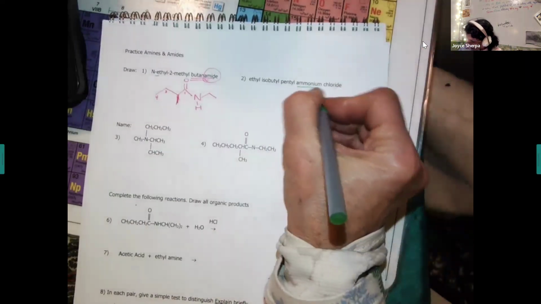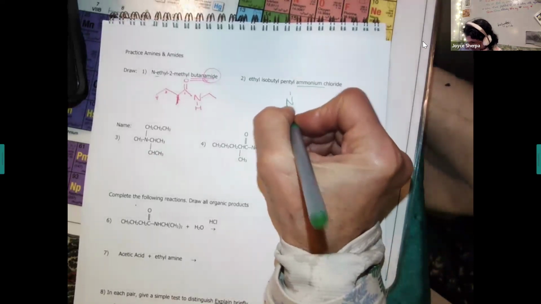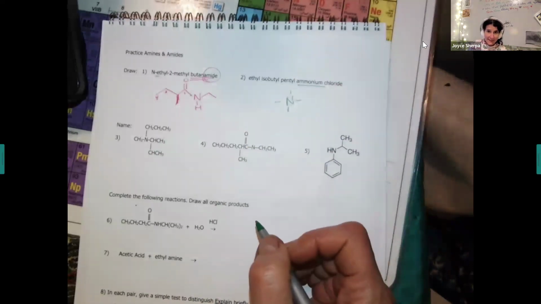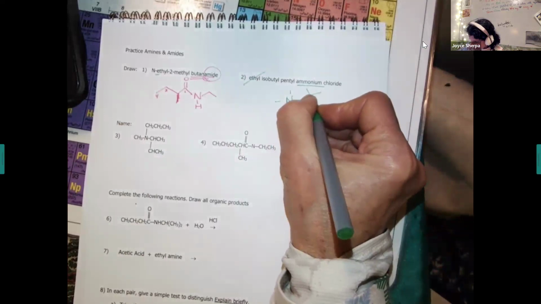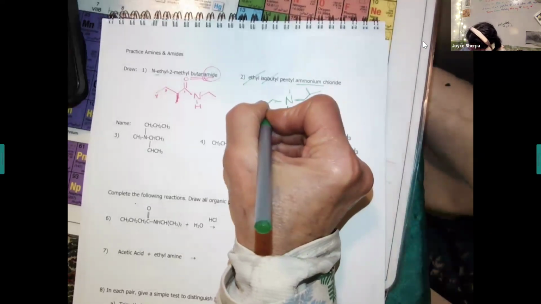All right, on this one, it's ammonium, so that means the nitrogen has 4 bonds. And not to the chloride, so we're going to save that. So you're going to do an ethyl. It doesn't matter which direction you do which in. You're going to do an isobutyl. So an isobutyl is the kink. It's like the elbow with the peace sign. So that's my isobutyl. And then you're going to have a pentyl, which is just 5 in a row. So that would be 1, 2, 3, 4, 5.